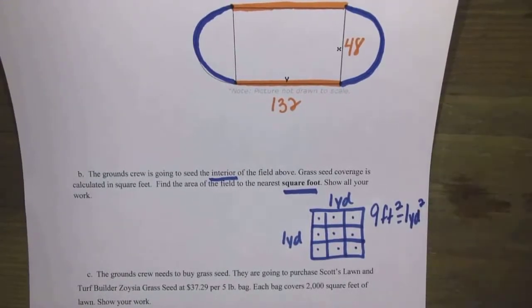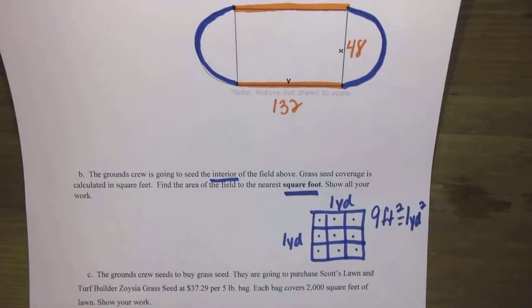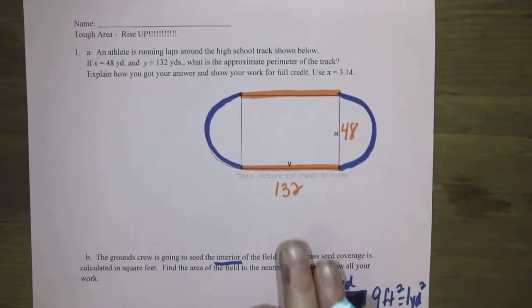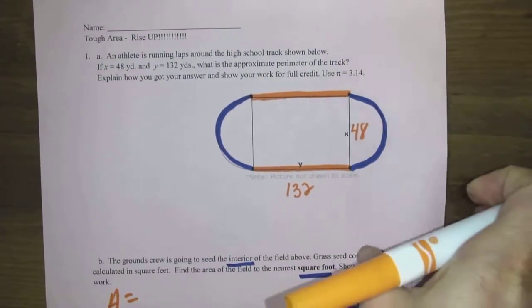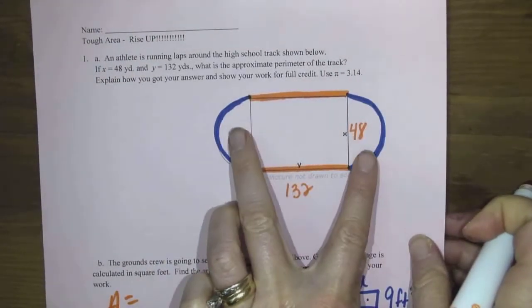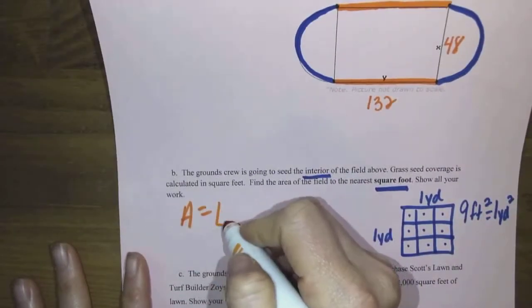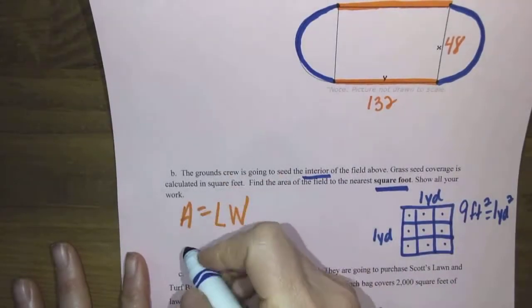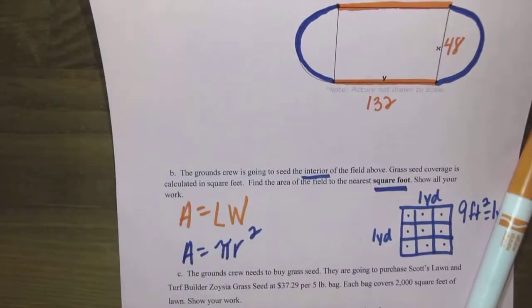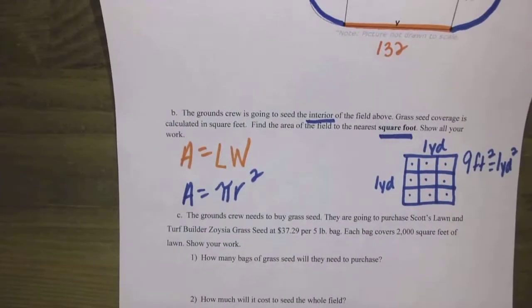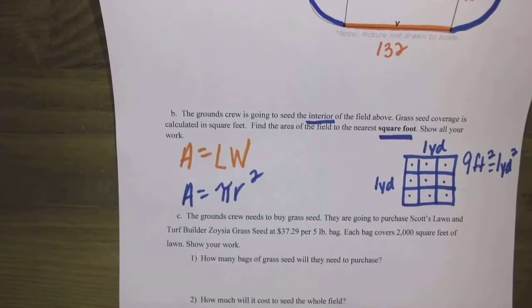I know you might be thinking, hey, there's 3 feet in a yard. You're right, but there's 9 square feet in a square yard. So make sure you find the area of this, which I'm sure you can see would be a rectangle and 1 full circle. So you look right on your formula sheet and find the area of the rectangle and the circle to find out the total area, which is in square yards, and then please change that to square feet. Then when you go to C, you'll need the information from B, so be careful there.